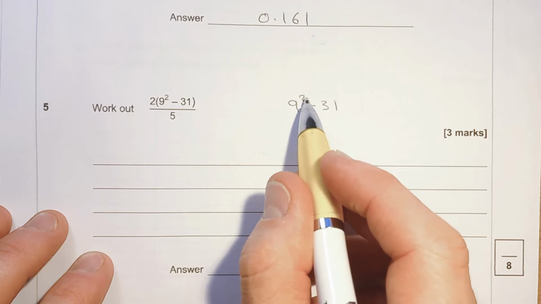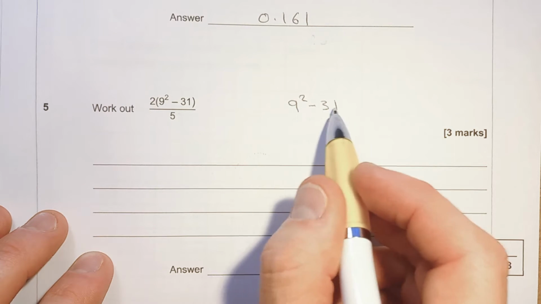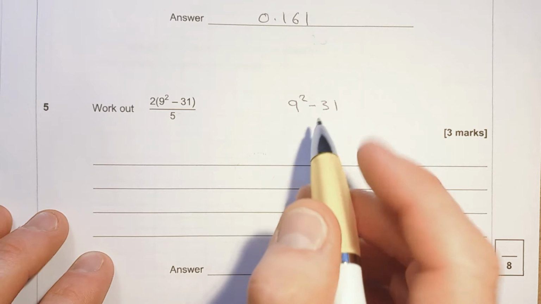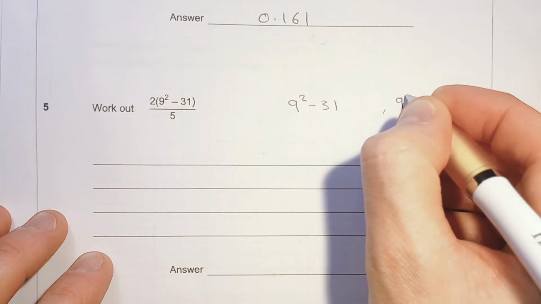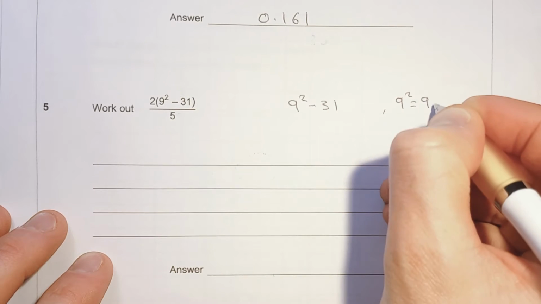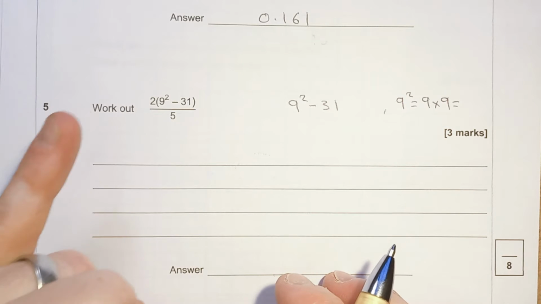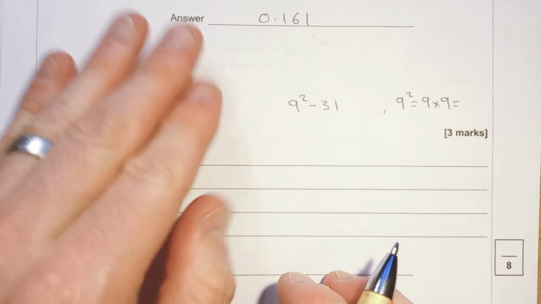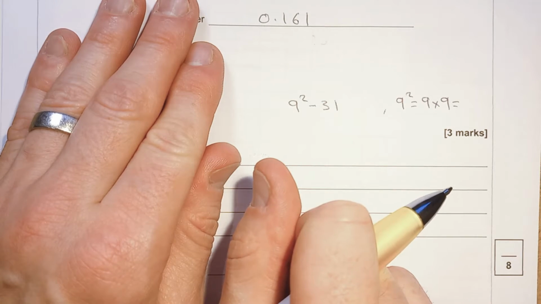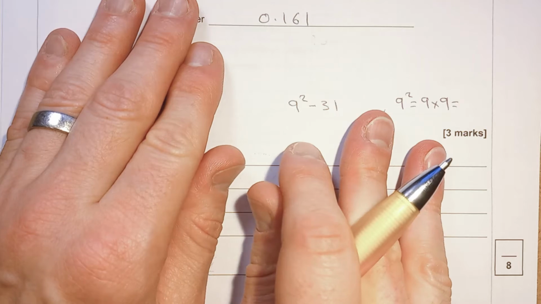Well, we've got a power here, or indices, so we need to do this bit before we can do the subtraction. So the 9 squared means 9 times by itself. So 9, 18, 27, 36, 45, 54, 63, 72, 81.